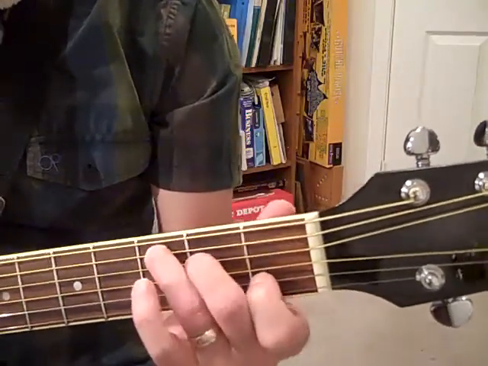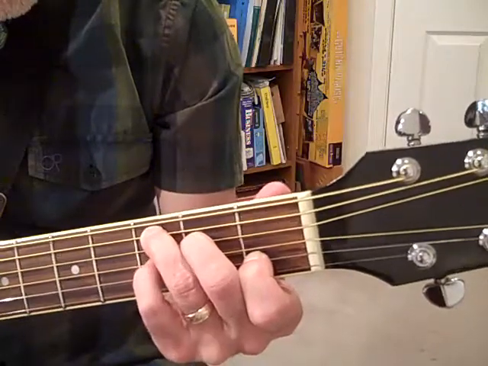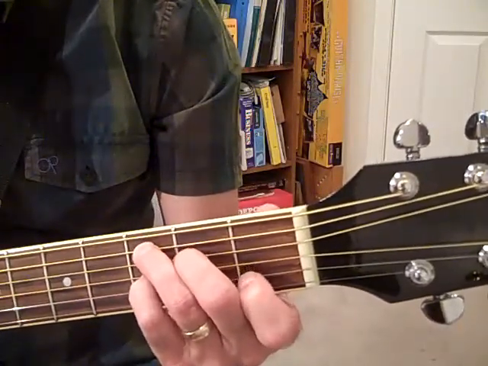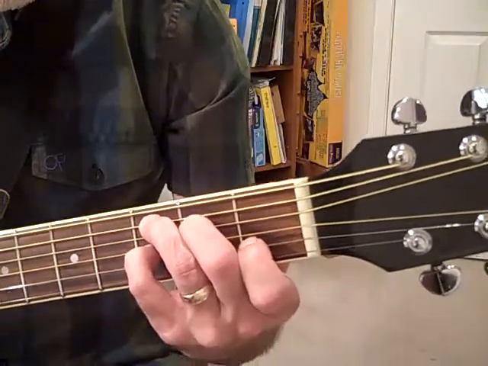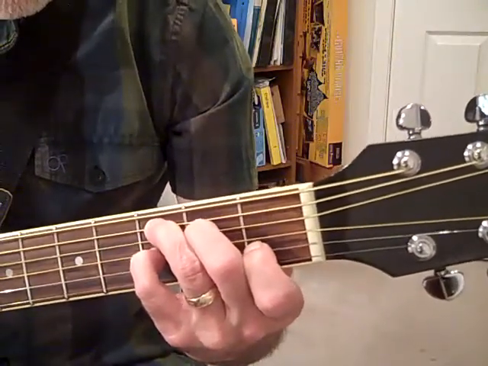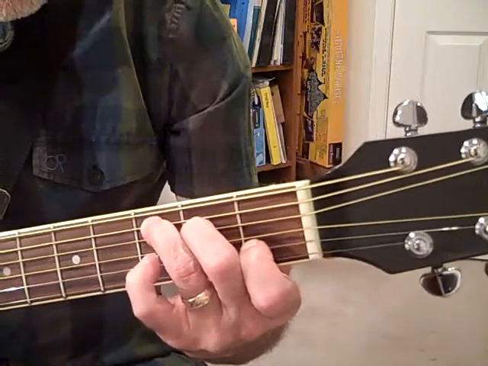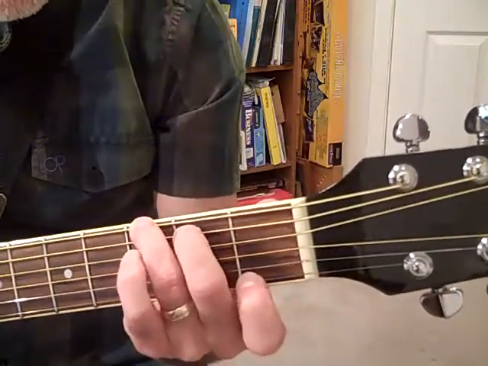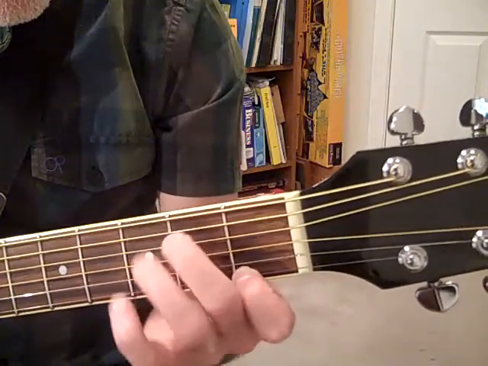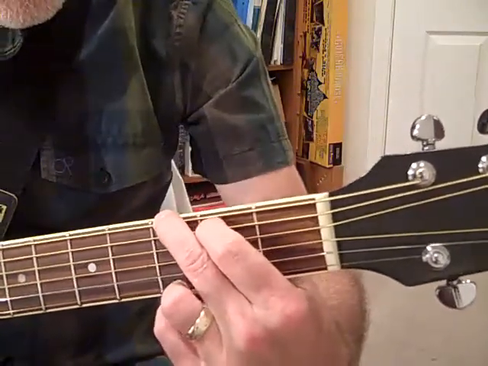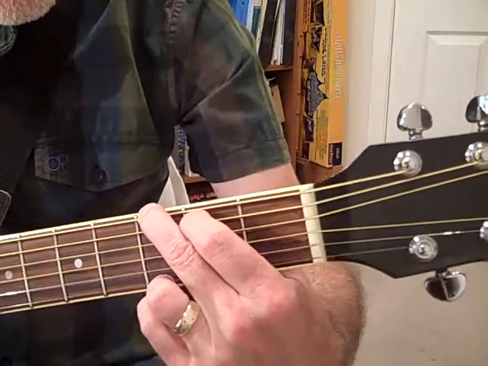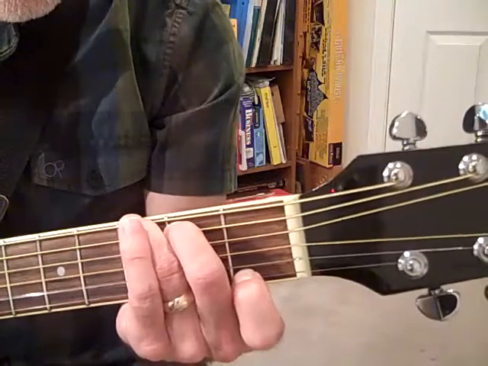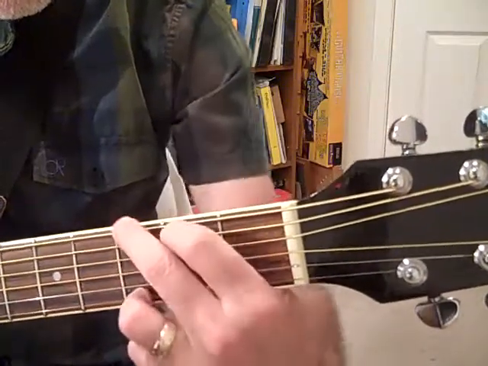This is a C chord. This is a C7. Listen for the different sound. All I'm doing is adding my pinky. Can you hear the difference? C7, C. This is a G7 chord, and this is a G chord. Can you hear the difference? G7 or the G chord.